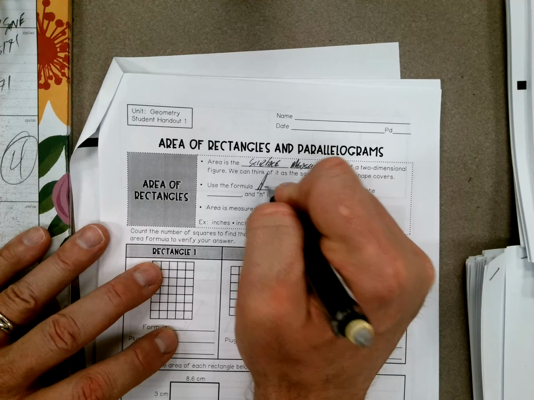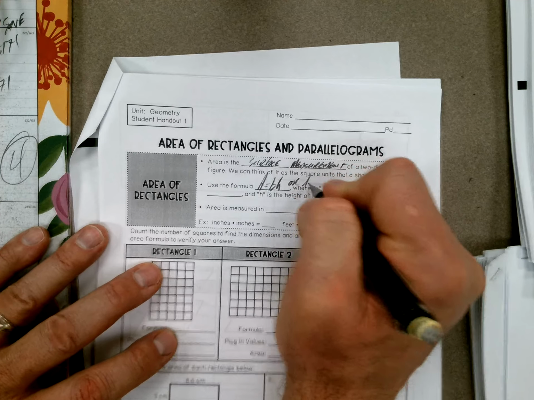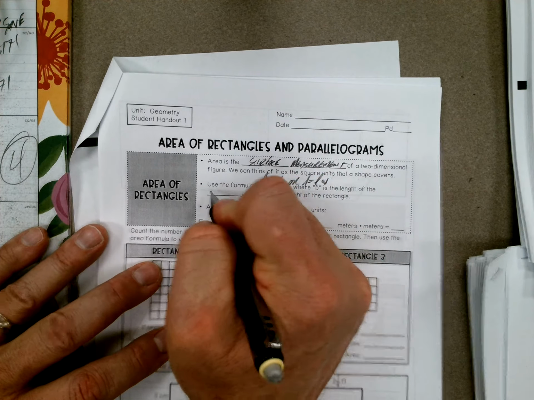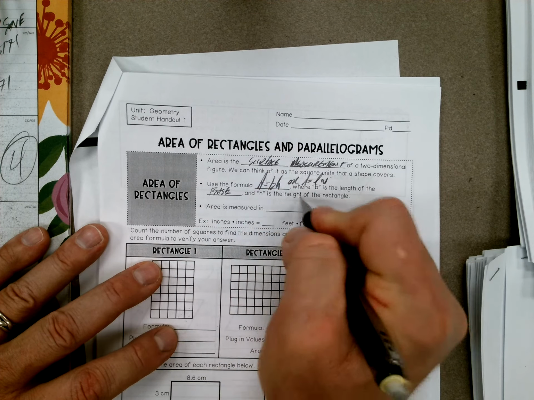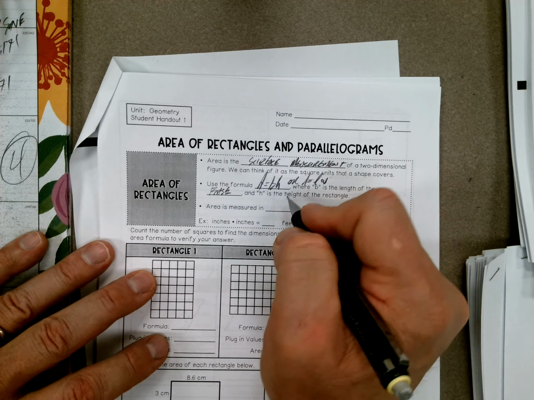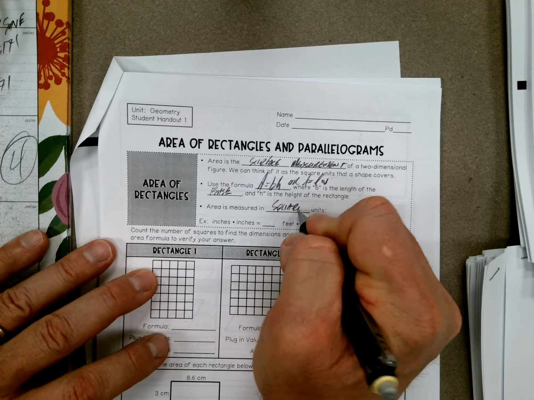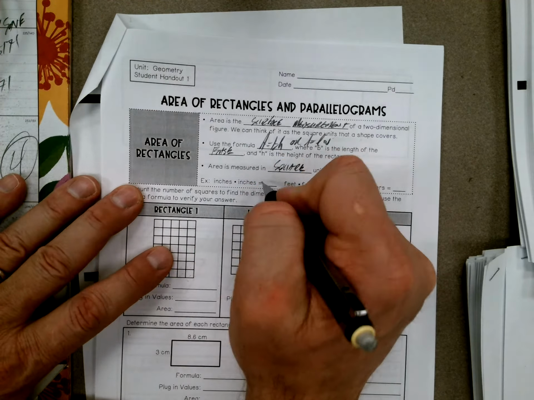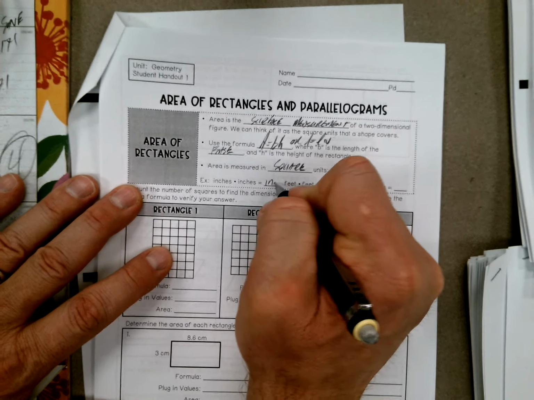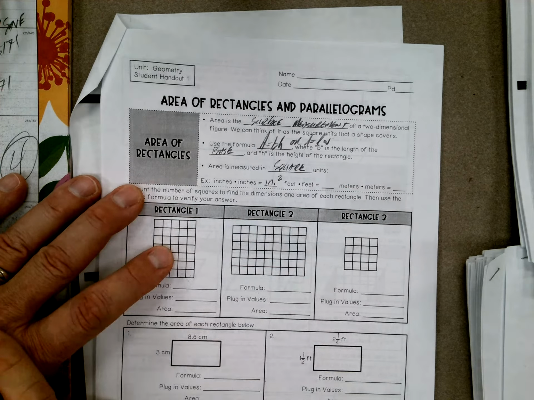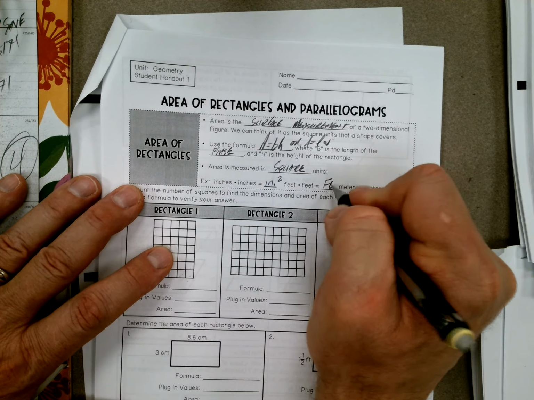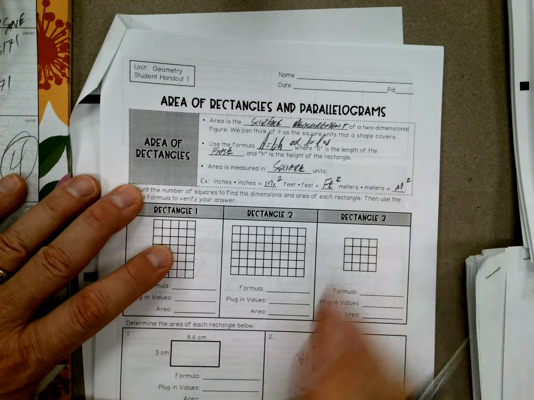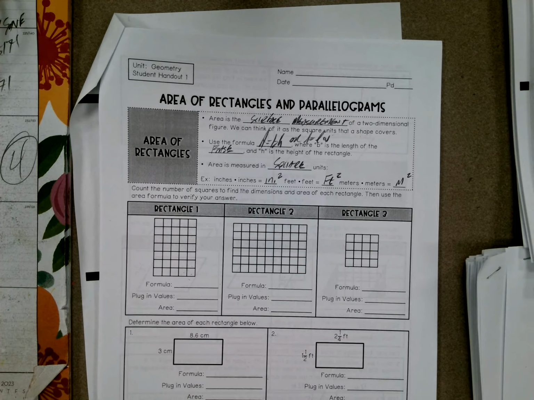Use the formula of area equals base times height, or you could use area equals length times width. It's the same, where B is the base and H is the height of the rectangle. Area is measured in square units. So how do we label that? If it was inches by inches, it would be inches squared, and don't forget, inches has a period after it. If it's feet and feet, it's feet squared. If it's meters and meters, it's meters squared. We want to label those pieces.